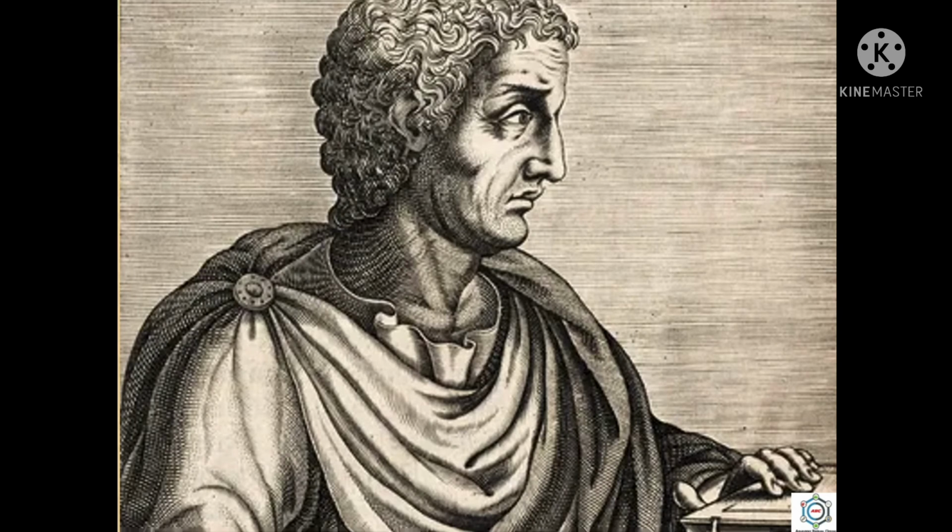Pliny the Elder introduced the system of artificial classification and mentioned over 1000 economic plants with nearly 2000 items in his book. The name of the book is Historia Naturalis. So the name of the book of Theophrastus is Historia Plantarum and the name of the book of Pliny the Elder is Historia Naturalis.